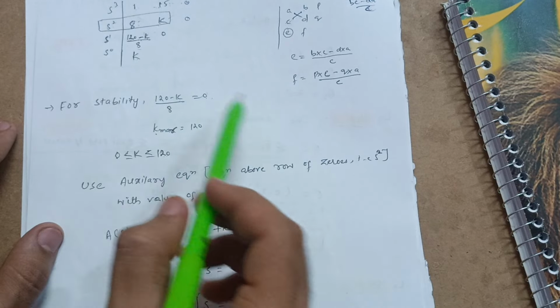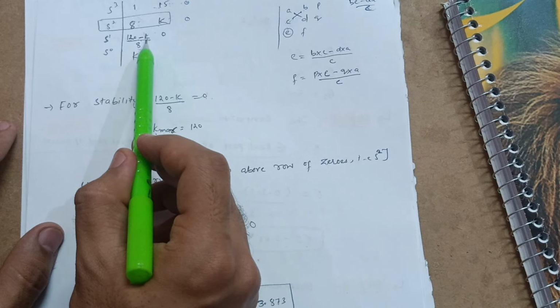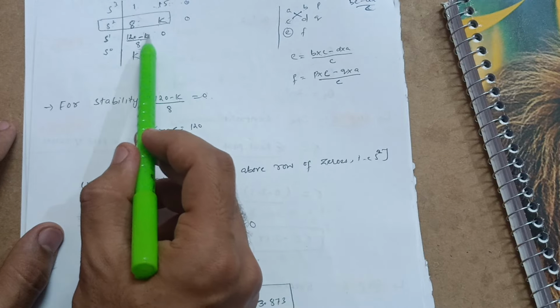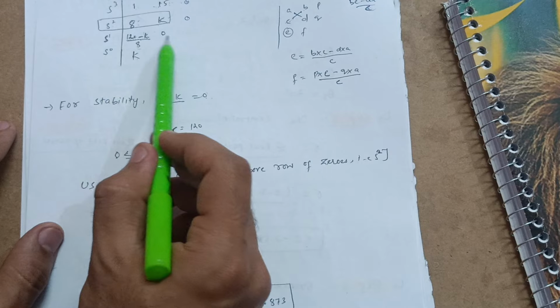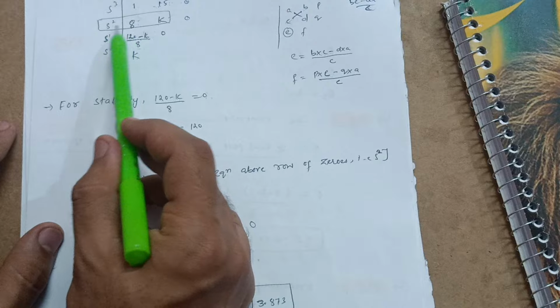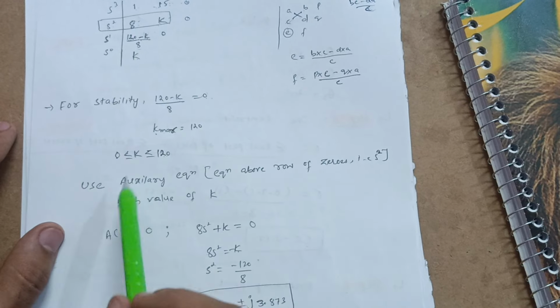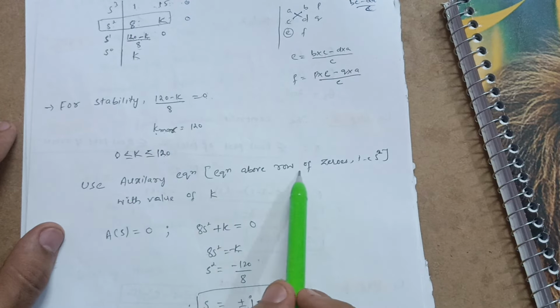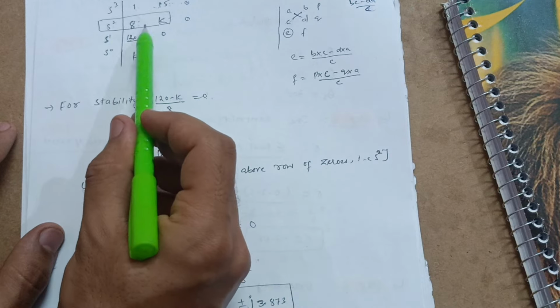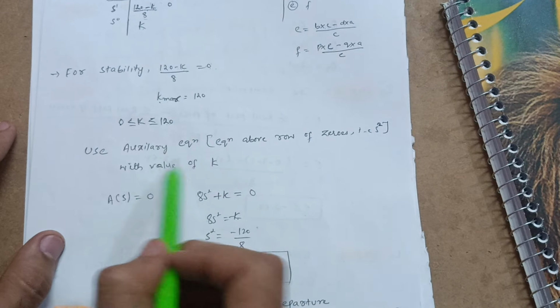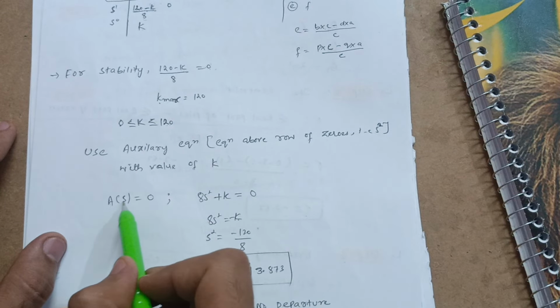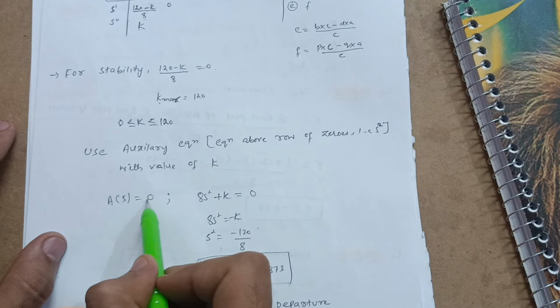Row of zeros means if you put the k value as 120, it will become 120 minus 120, which is 0. So 0 and 0, this is the 0 row. The equation above the 0 row is called the auxiliary equation. So the equation above the row of zeros, that is s square, here is the auxiliary equation with the value of k. Write down the auxiliary equation and equate it to 0. What is the auxiliary equation?